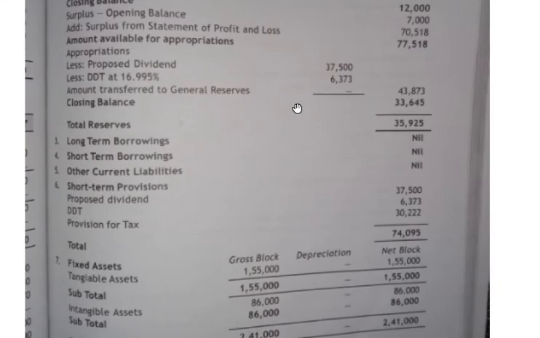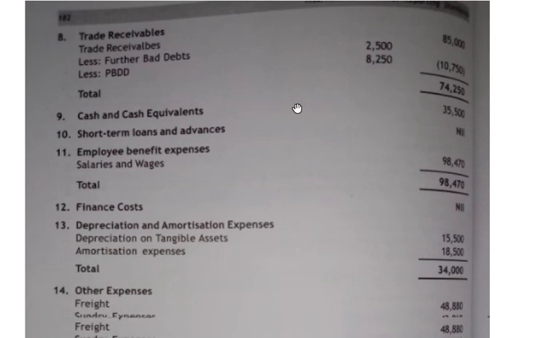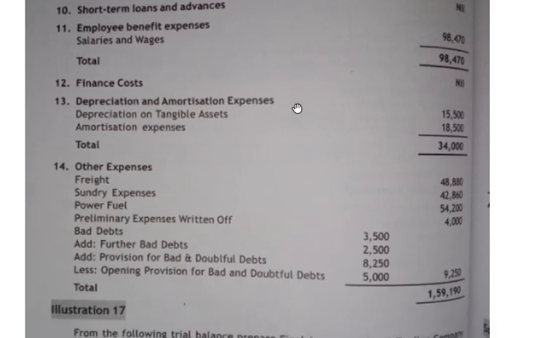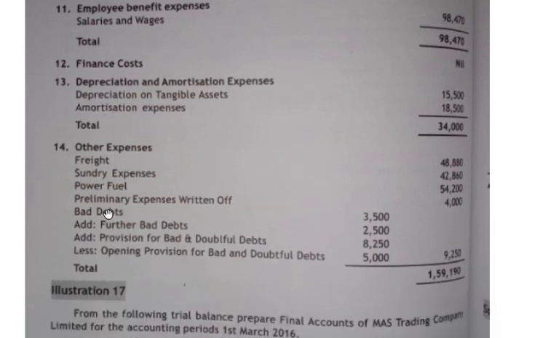I'll basically show this working note, how they have calculated it. If you see in other expenses, you take your bad debts which is given in your trial balance, 3,500. You add your further bad debts which is given in your adjustment, 2,500. You add your provision for doubtful and bad debts.